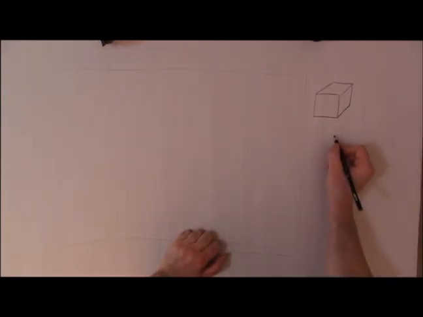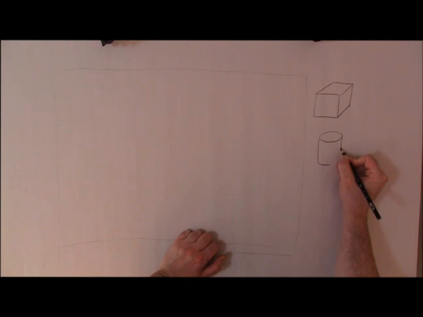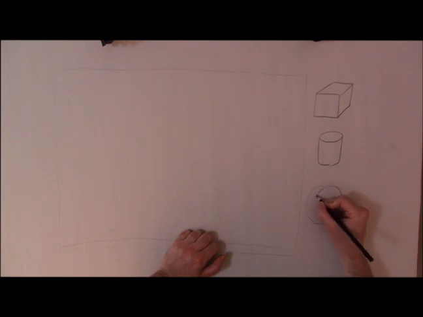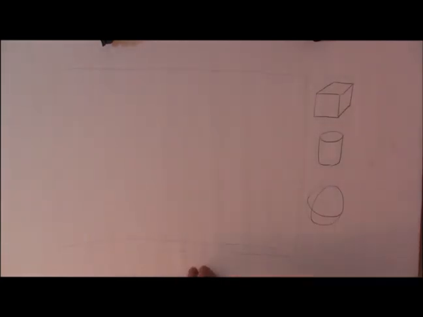The first is the cube or the box. The second is the cylinder. And the third would be a sphere. These shapes have varying levels of descriptiveness, the least descriptive being the sphere and the most descriptive being the box.